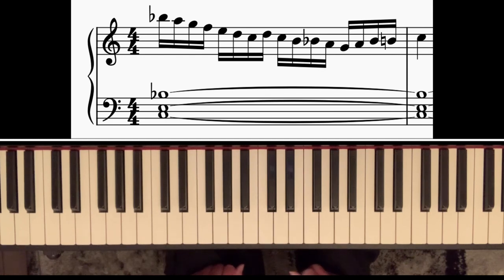And in the next video, I'm going to talk about combining the dominant bebop scale with arpeggios.